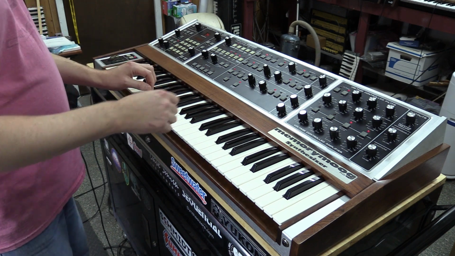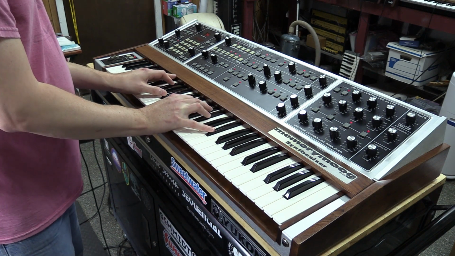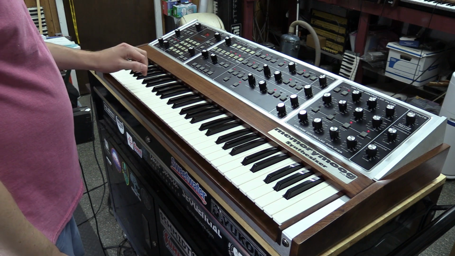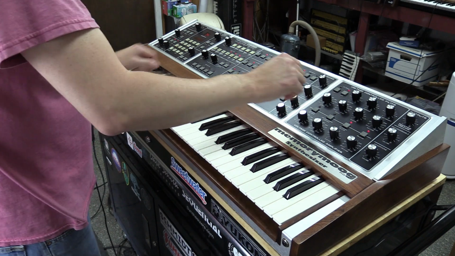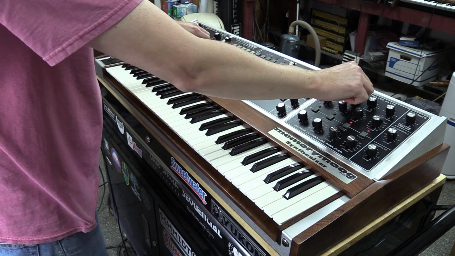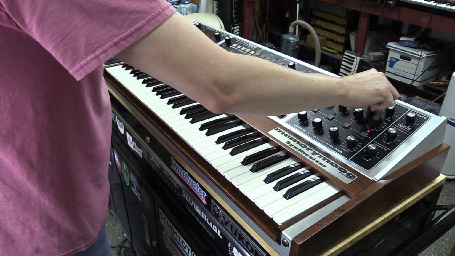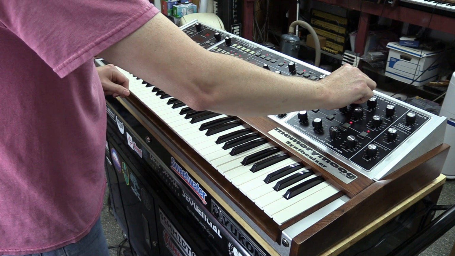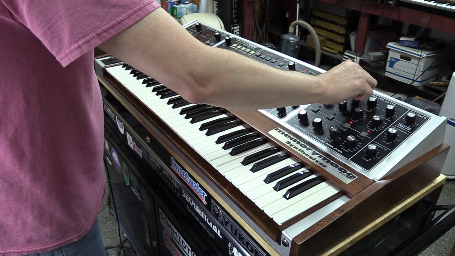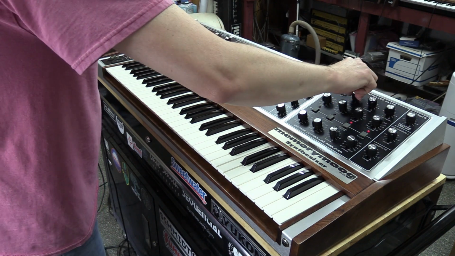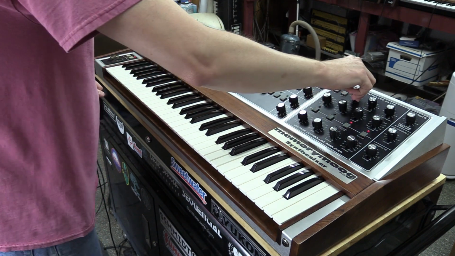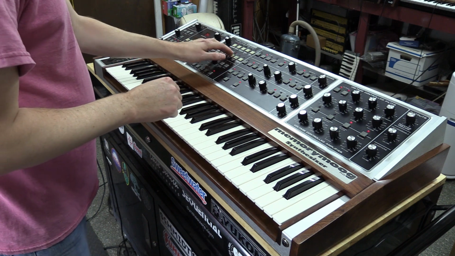We can do last note latched, which is one of my favorites. That's it with the hold. There we go.